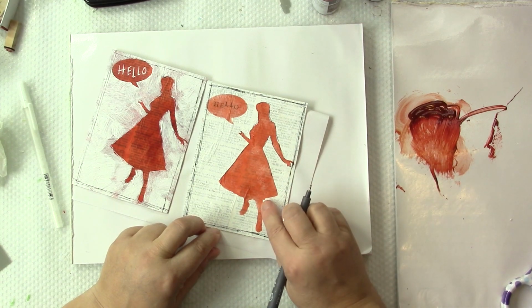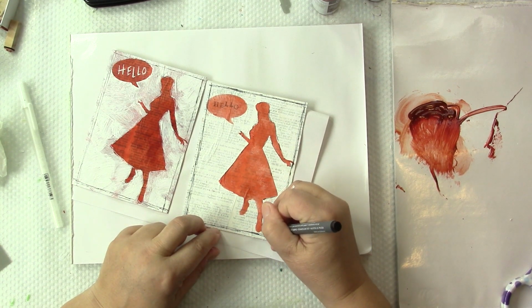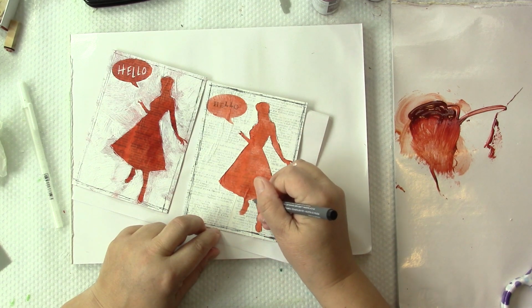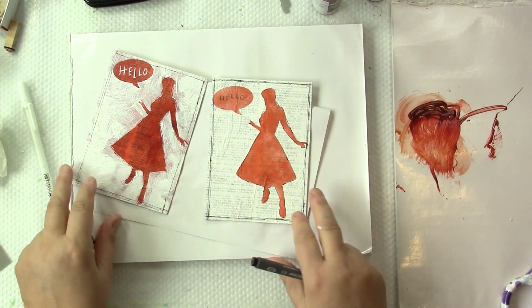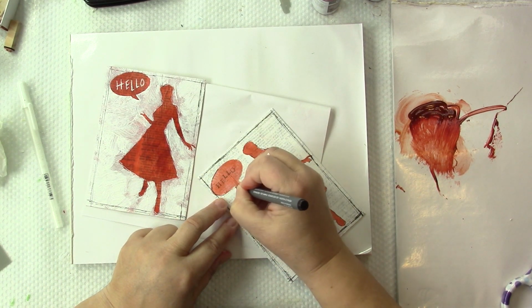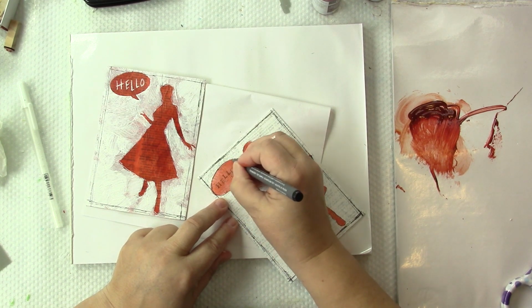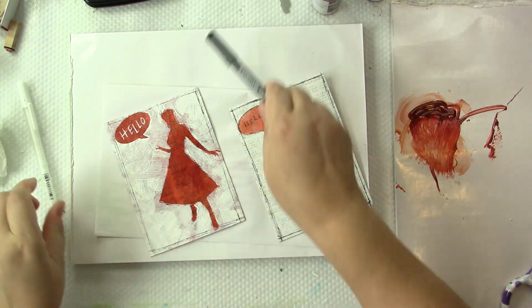Totally up to you. So you can see here where the stencil was attached, the mask was attached to the stencil. Like that. Oh, and then why don't we do this? And then this one as well.